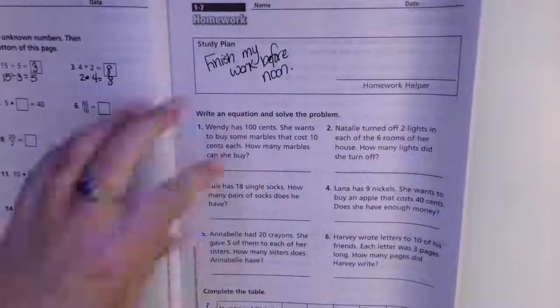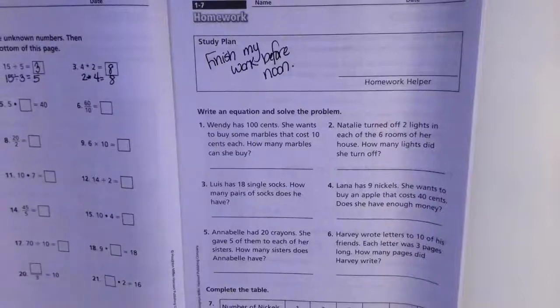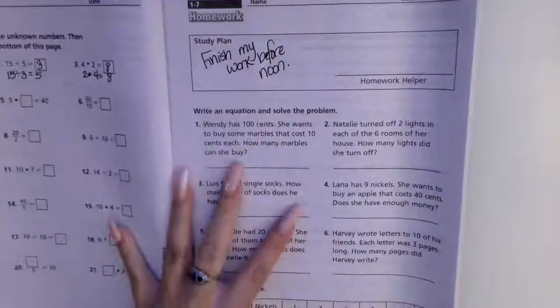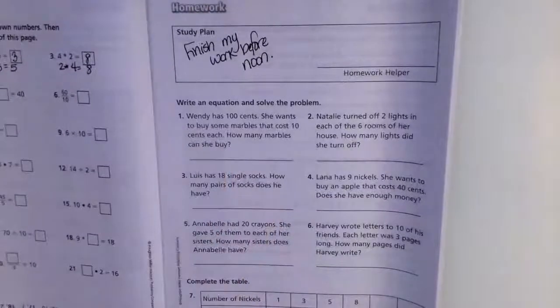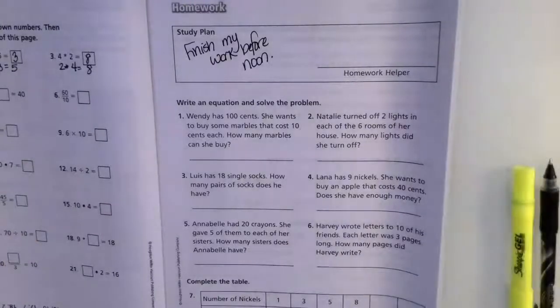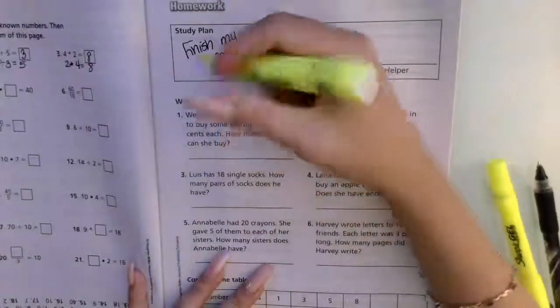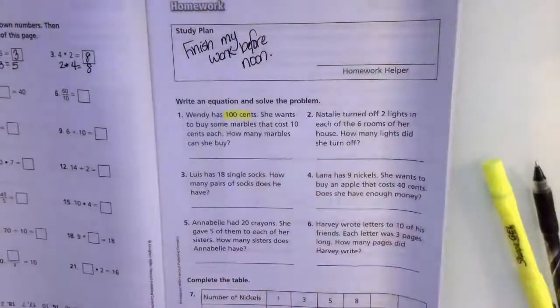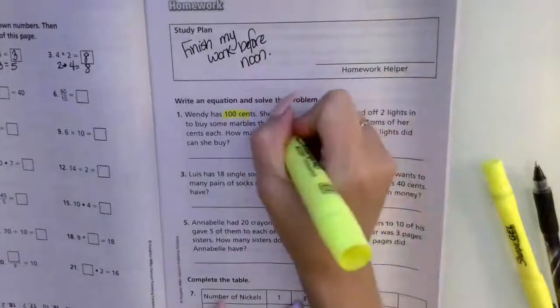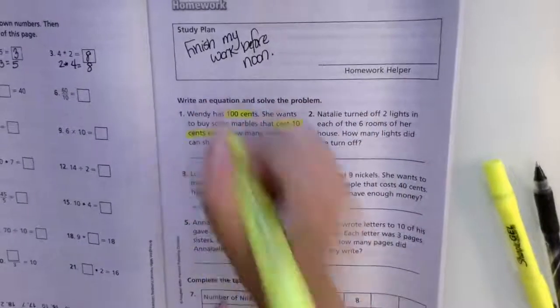Okay, so you're going to use your word problems. You're going to work out your word problems, write an equation and solve the problem. 2 parts to this, write the equation and solve. So number 1 says Wendy has 100 cents. Let me get my other highlighter. I don't want to use that one. Wendy has 100 cents, and she wants to buy some marbles that cost 10 cents each. So how many marbles can she buy?